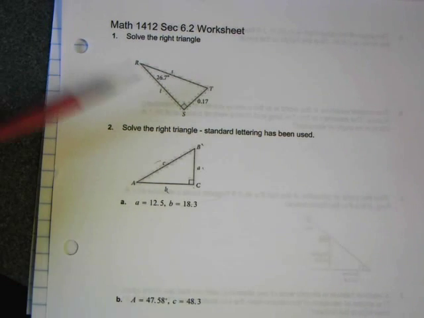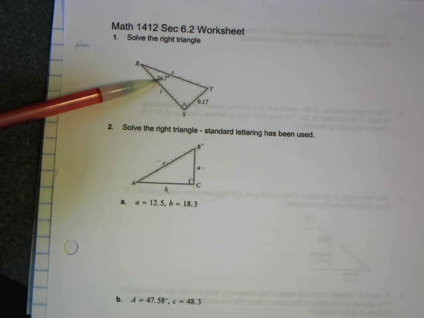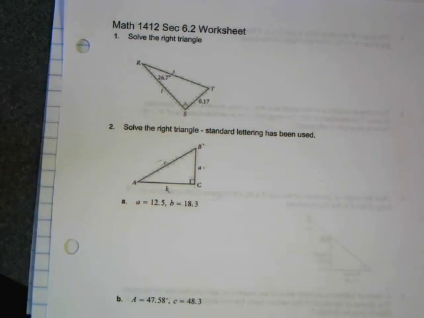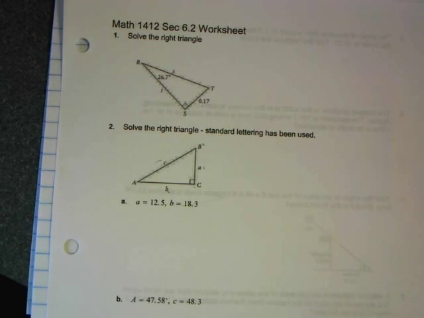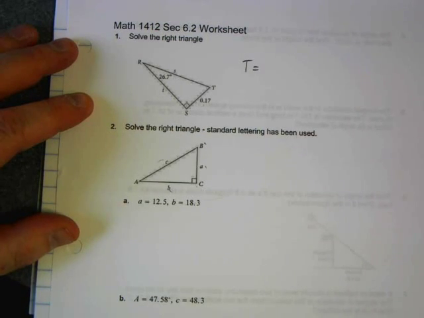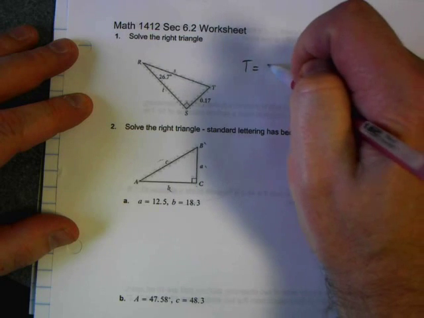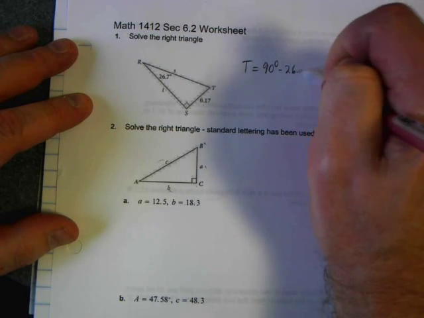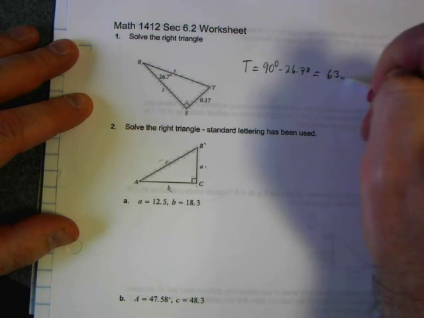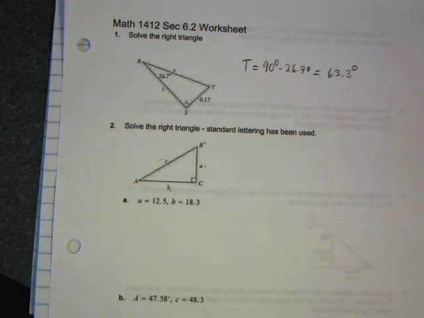Number 1, we're given this angle is 26.7 degrees, and that length is 0.17. And we wish to solve the triangle, which simply means we want to find the value of all the other things, all the missing pieces. What would you do? I think you could quickly find the other angle. Angle T is 90 degrees minus 26.7 degrees. What you told me is 63.3 degrees. Okay, very good.